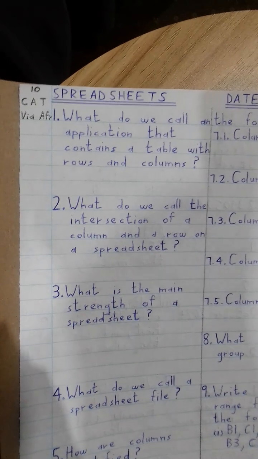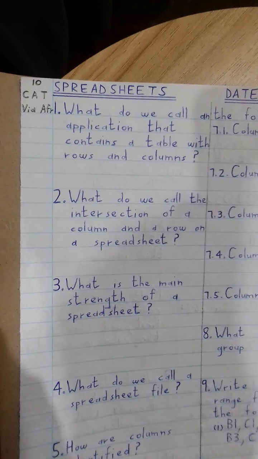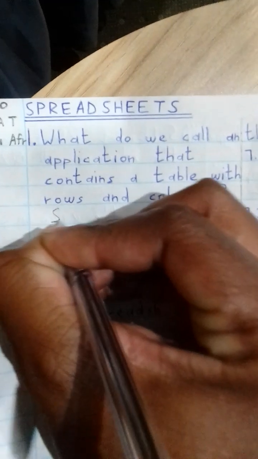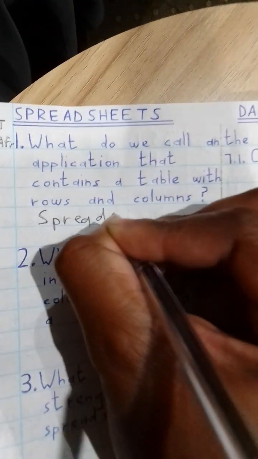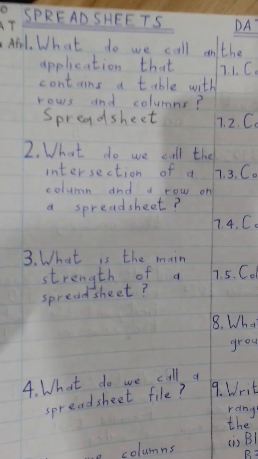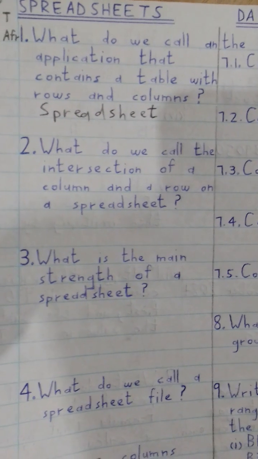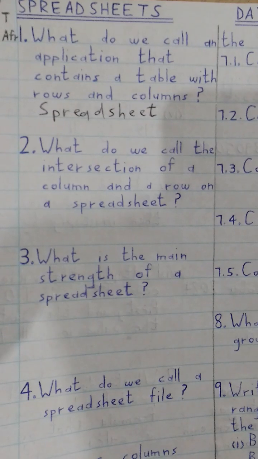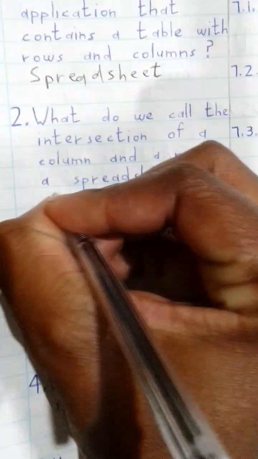Number 1 states, what do we call an application that contains a table with rows and columns? It is called a spreadsheet. Okay. Number 2 asks, what do we call the intersection of a column and a row on a spreadsheet? That is called a cell.